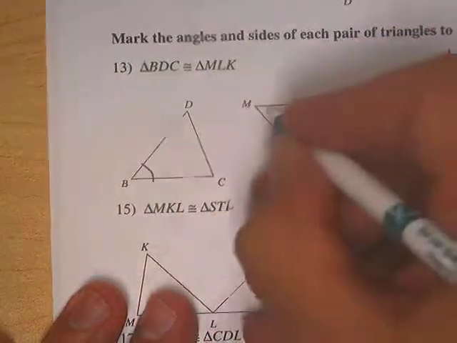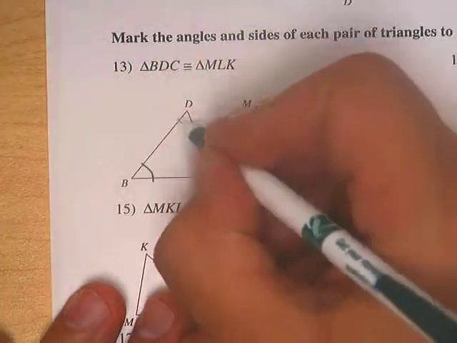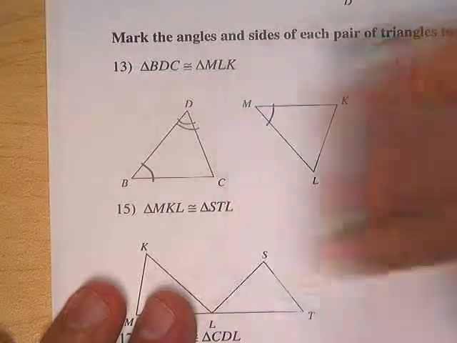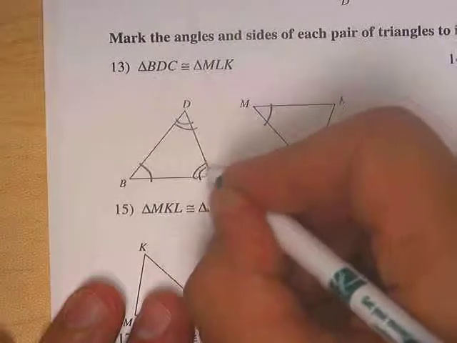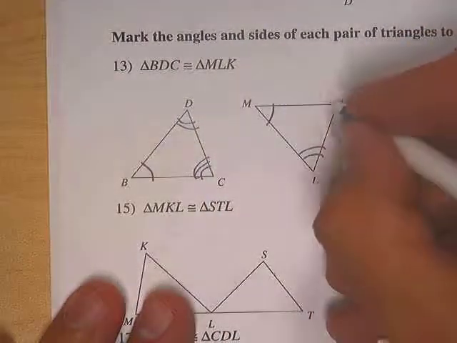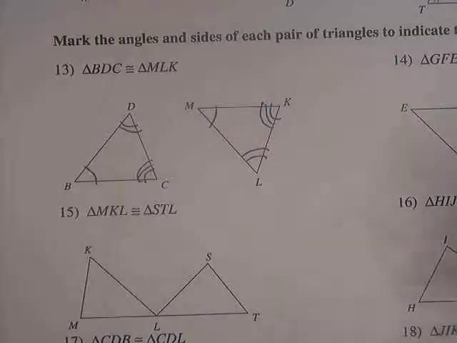Okay, let's look at number 13. Last one I'm going to do with you today. I'll make a short video. How about that? So B is congruent to M. D is congruent to L. And C is congruent to K.